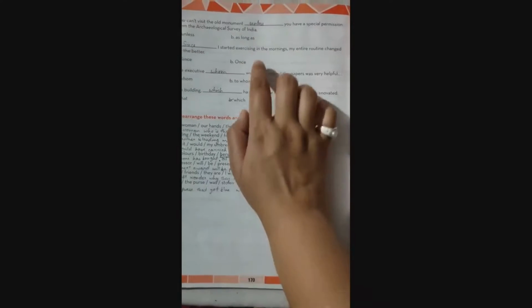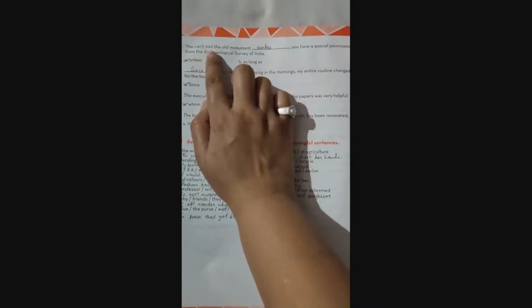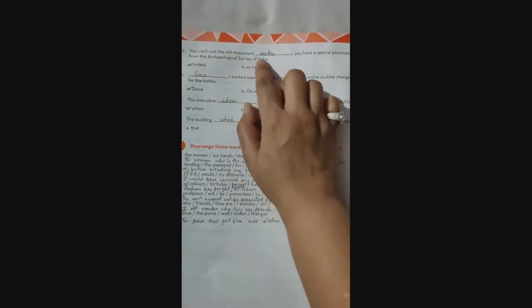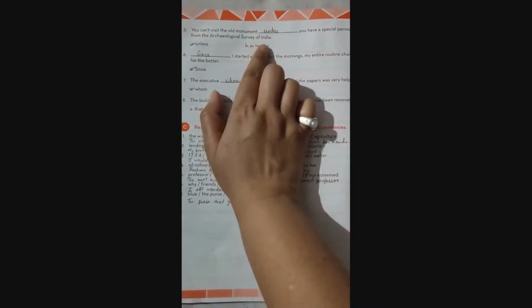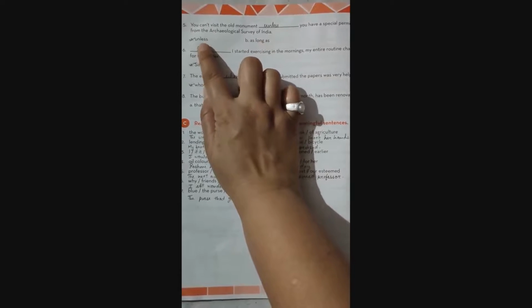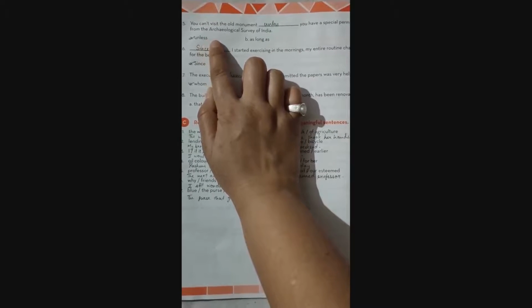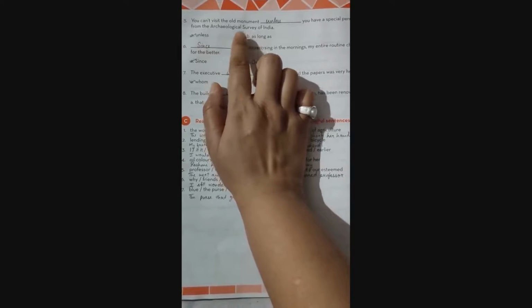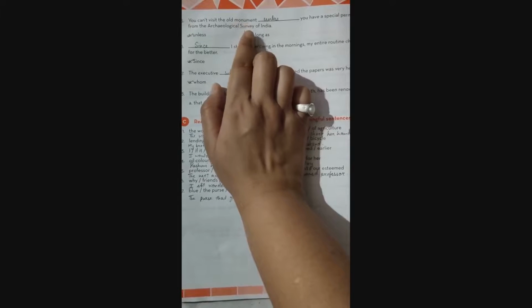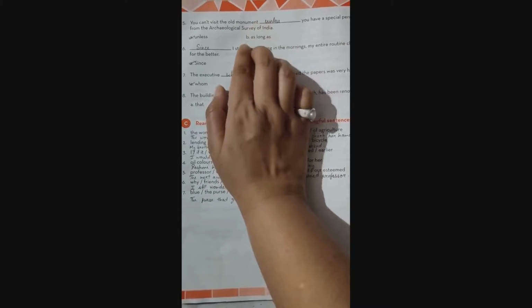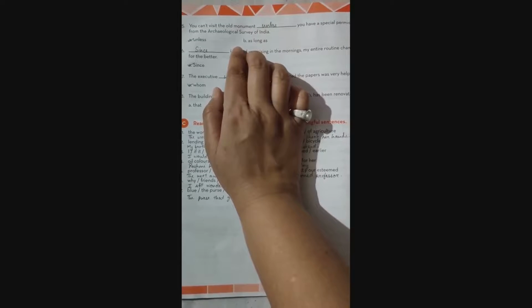Correct option is option A, in spite of. Next sentence is, you can't visit the old monument unless you have a special permission from the Archaeological Survey of India. Here we will use unless, because the meaning of the sentence is that they will not allow us to enter the old monuments if we do not have the special permission from the Archaeological Survey.